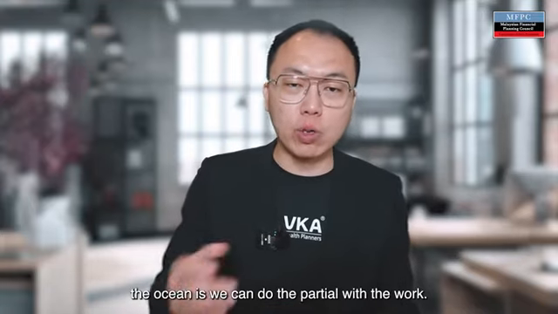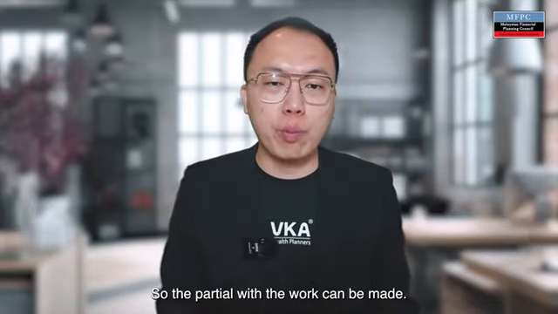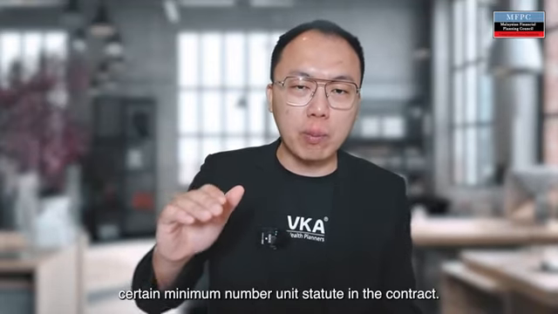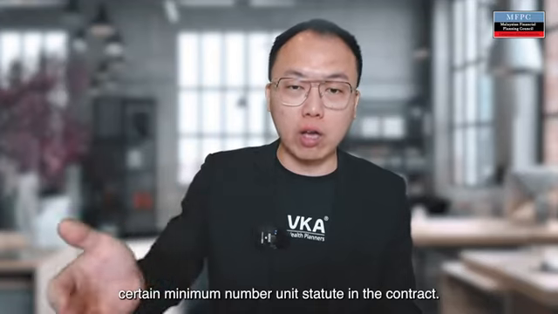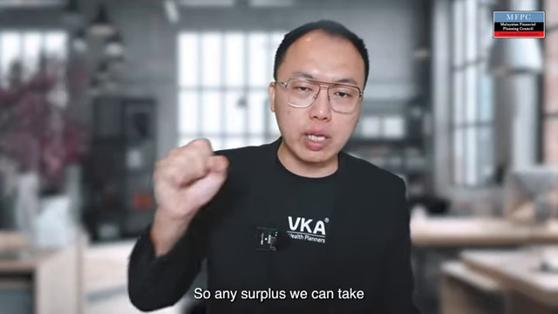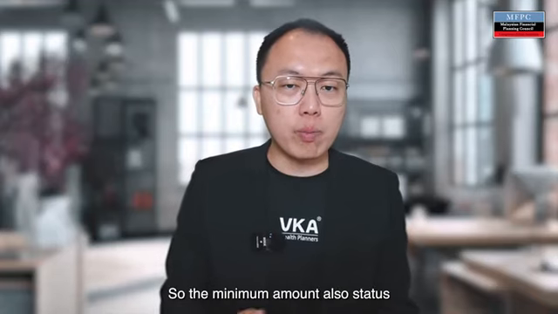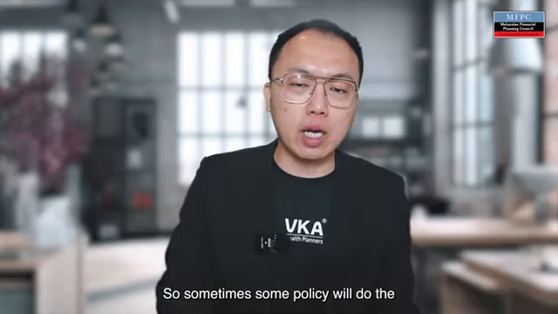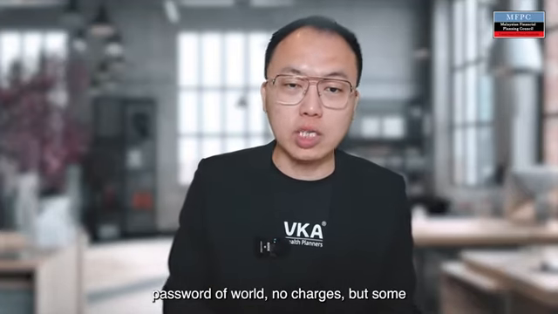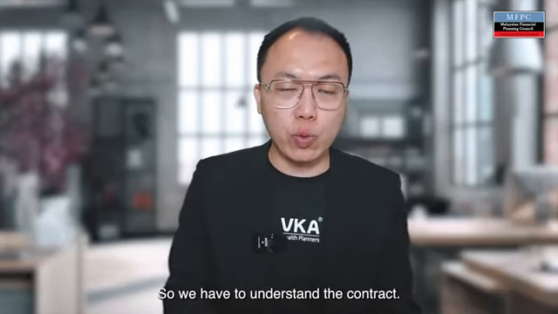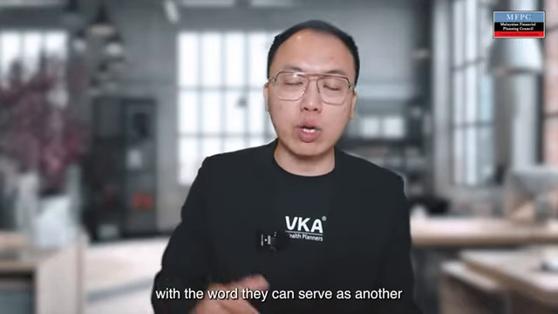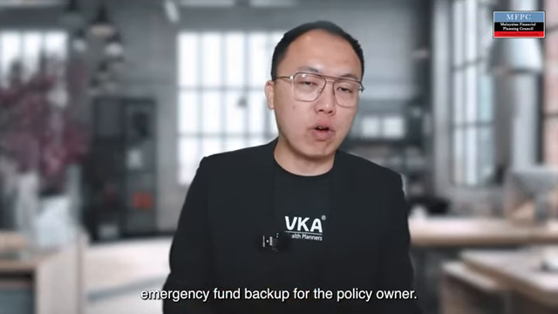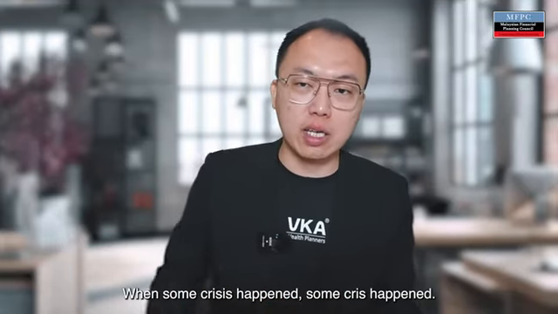But we have another option, which is partial withdrawal. Partial withdrawal can be made as long as we keep a certain minimum number of units stated in the contract. Any surplus we can take out in case of emergency. The minimum amount is also stated in the contract. Some policies allow partial withdrawal with no charges, but some have minimum charges, so we have to understand the contract. But at least partial withdrawal can serve as an emergency fund backup for the policy owner when a crisis happens.